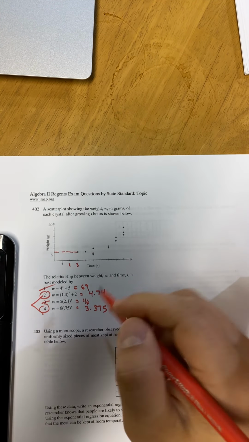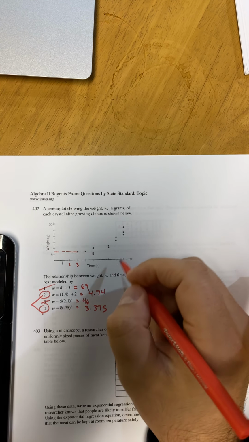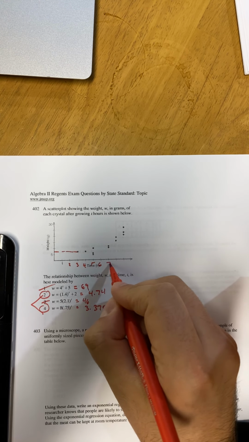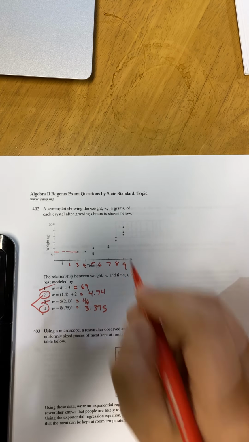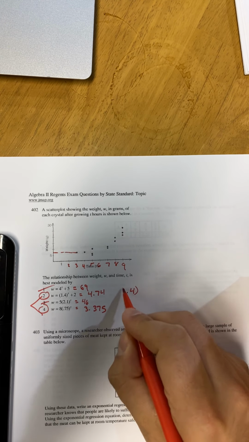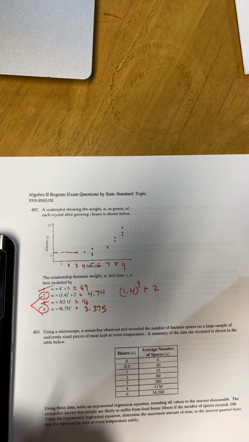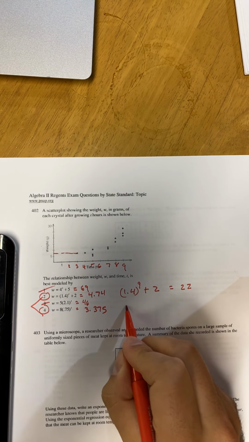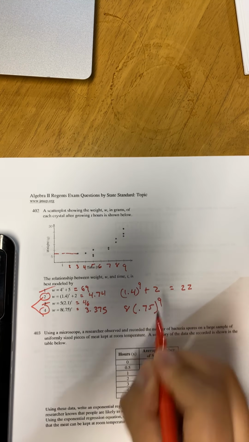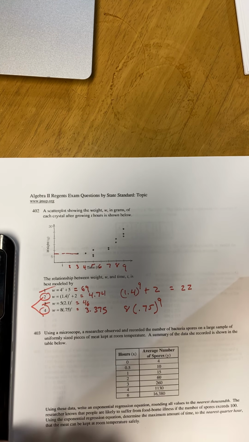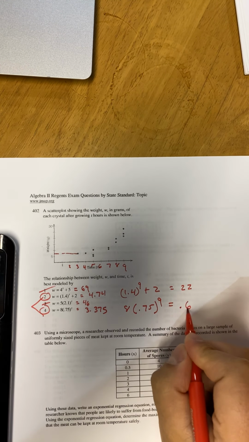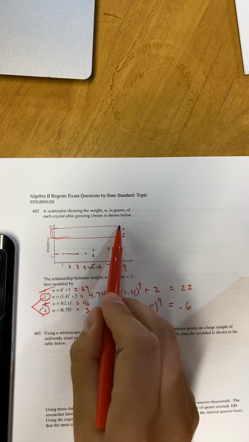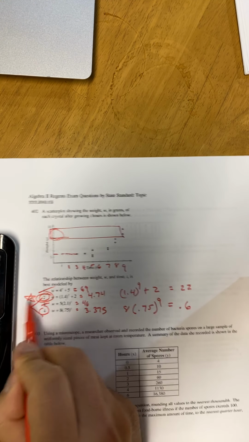Let's plug in another value, 9. 1.4 to the 9th power plus 2 is about 22. 8 times 0.75 to the 9th power is 0.6. Yeah, 22 makes sense, so it's this one. It's choice 2.